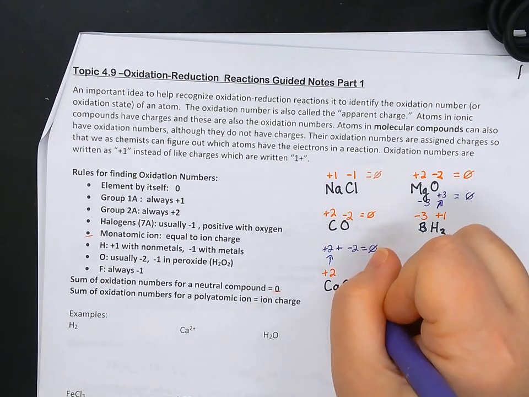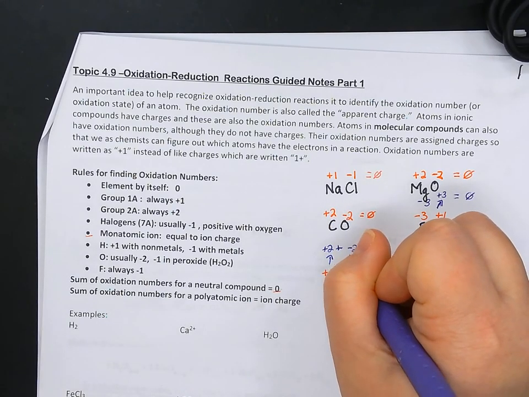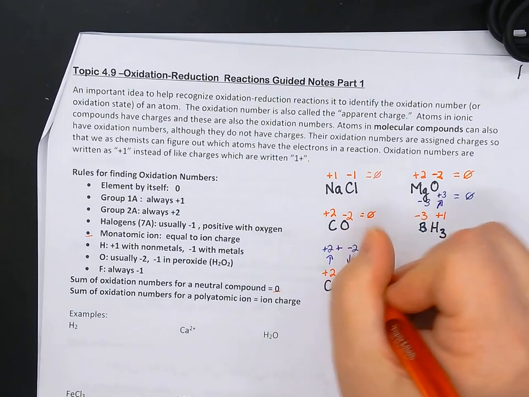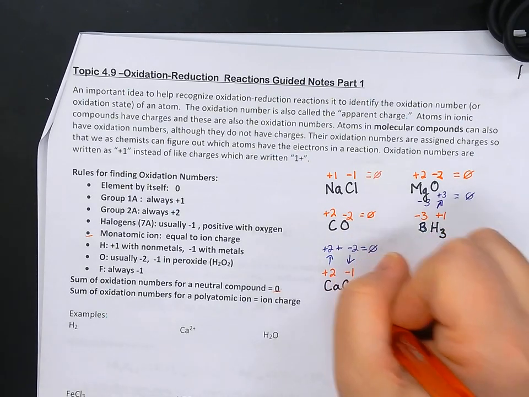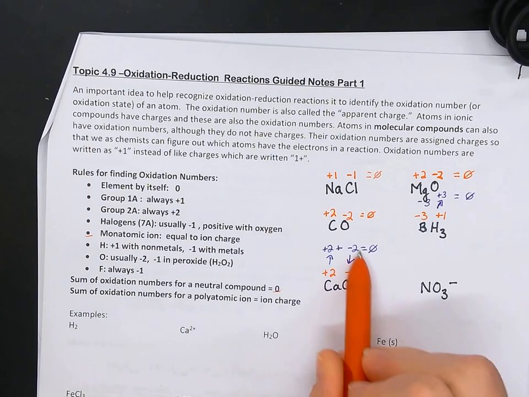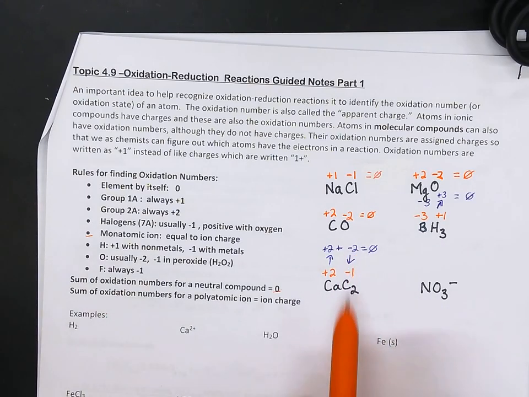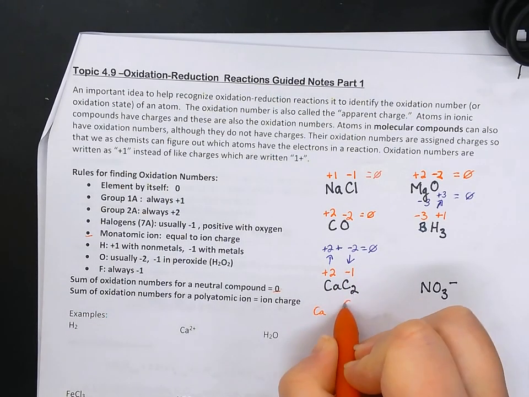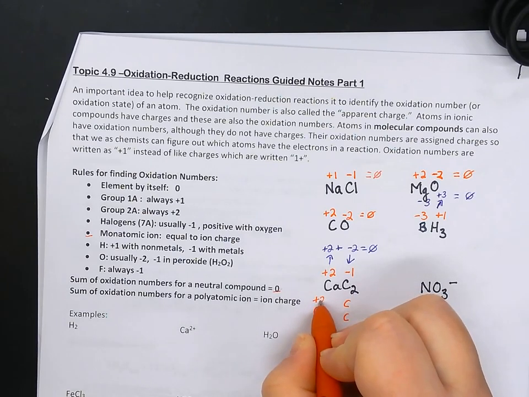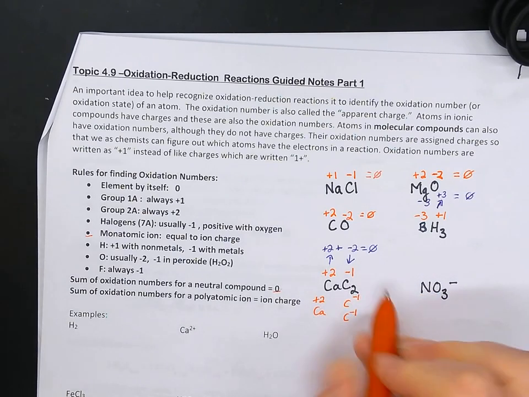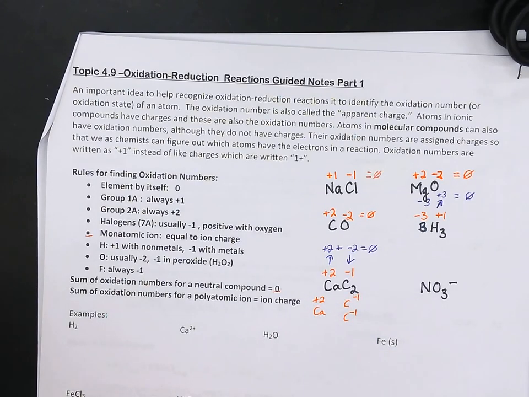There's 2 carbons here, so if I divide -2 by 2, that's going to give me -1. So each of my carbons here are -1 to give me that -2 total. It's the total charge that we want to add up to 0, but we need to assign our oxidation number for each individual element. Another way to visualize it: I have a calcium and 2 carbons. The calcium is +2 and each of the carbons is -1. That totals up to 0. If that's an easier way for you to think about it, use that.